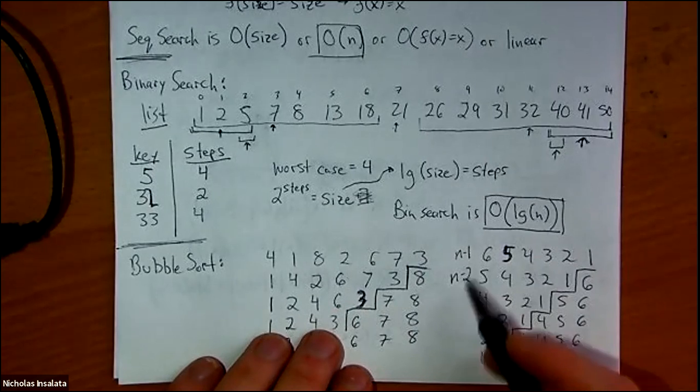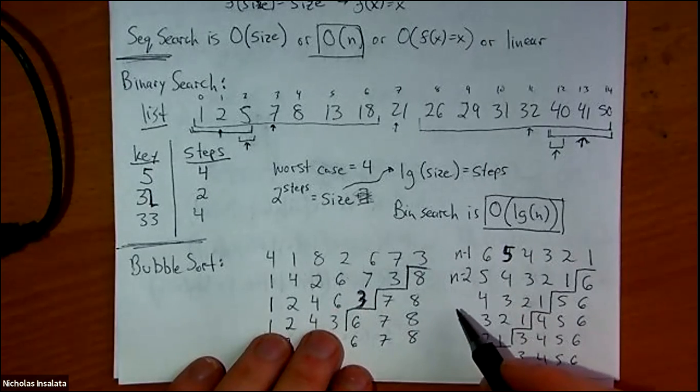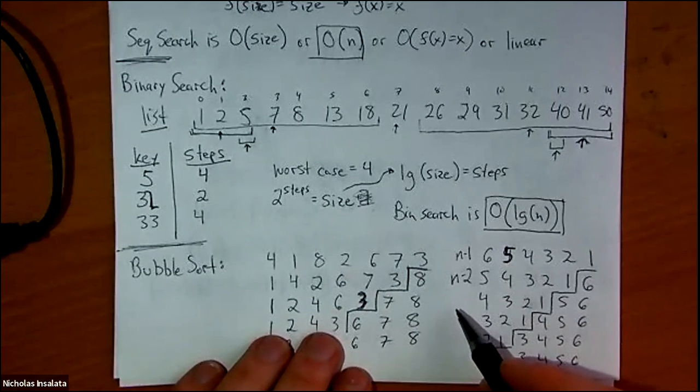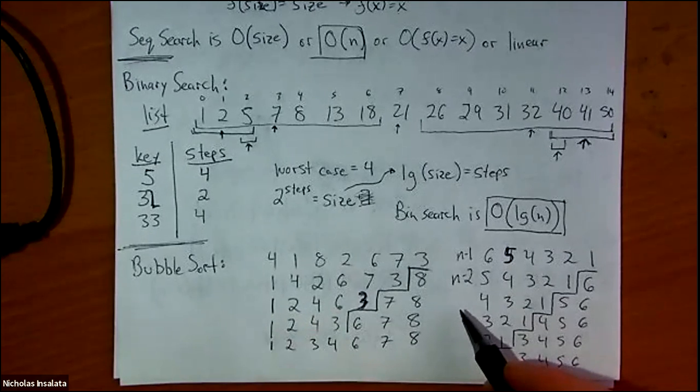What would the next round be? N minus 1, n minus 2. Almost. You're almost there, Sean. But let's do the rest of it, and then I think it'll be a little bit easier to see.